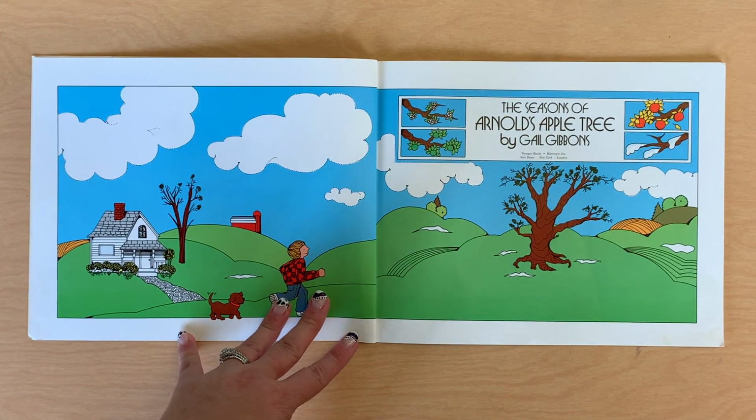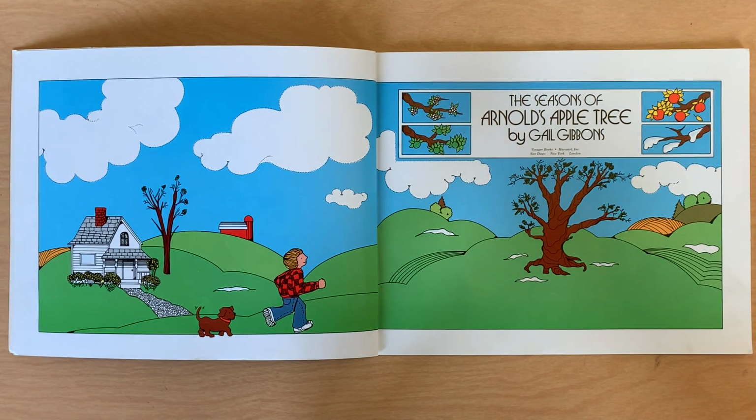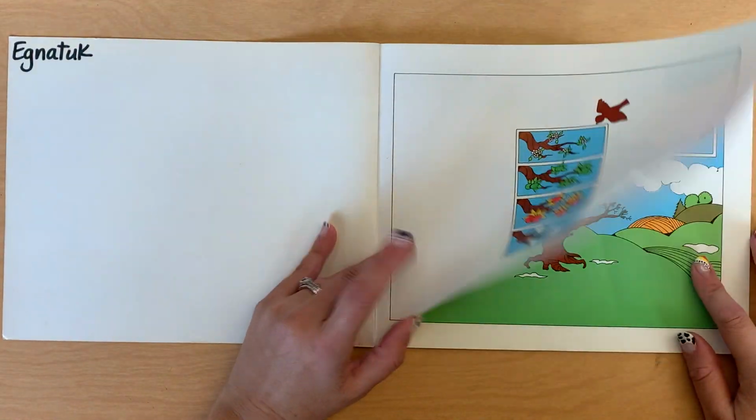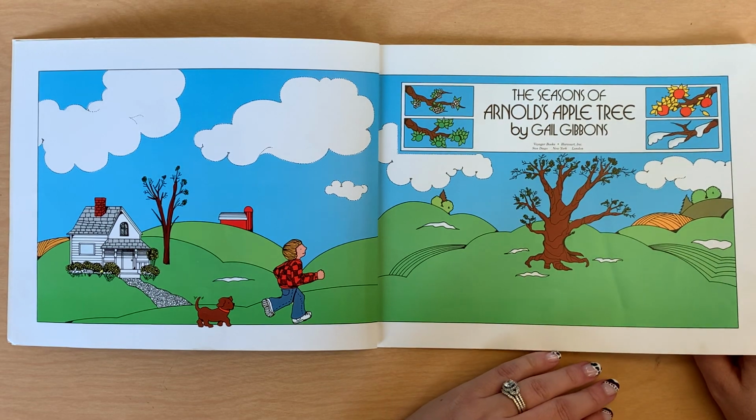Do you guys know what the seasons are? Right now we're in the season of fall. So we have fall, winter, spring, and summer. The Seasons of Arnold's Apple Tree by Gail Gibbons.